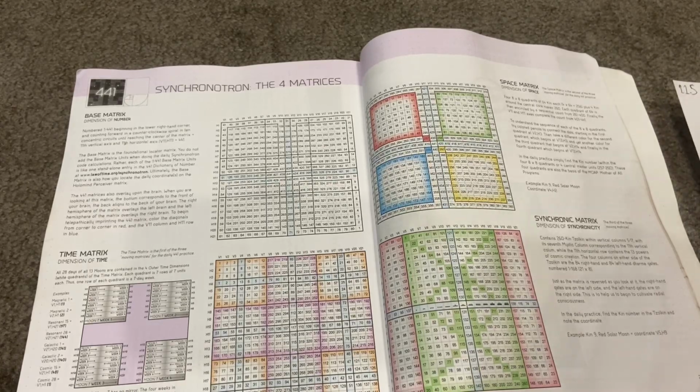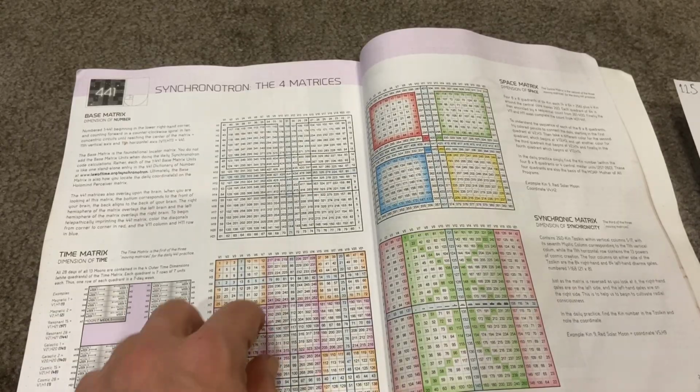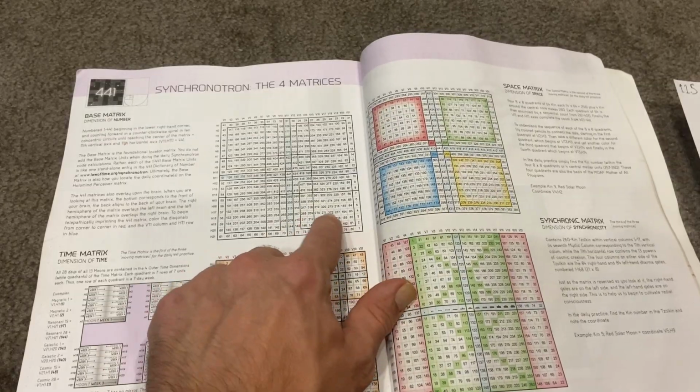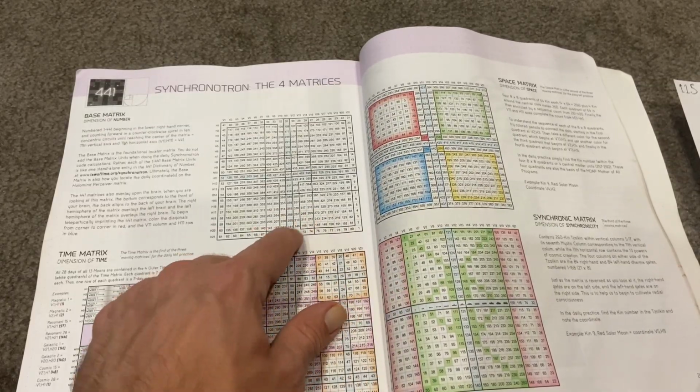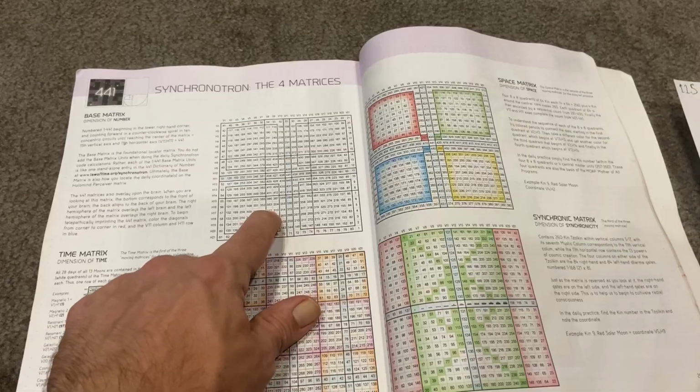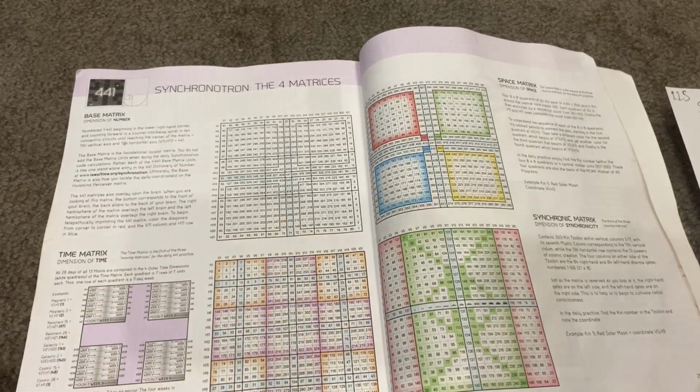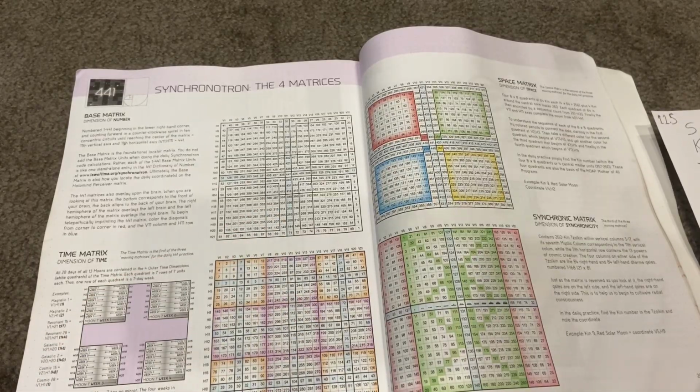And that would be BMU 313 on the base matrix unit. Right there. And that note is also a do.